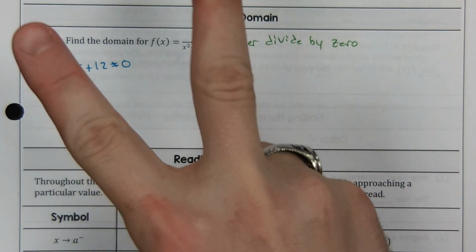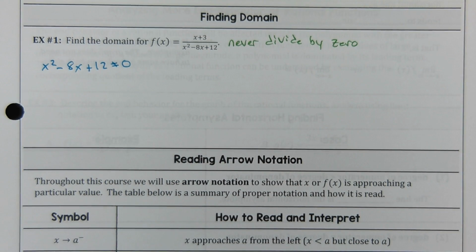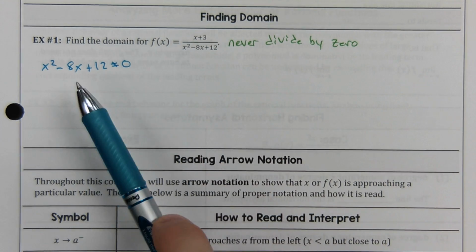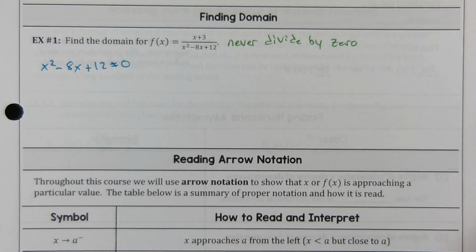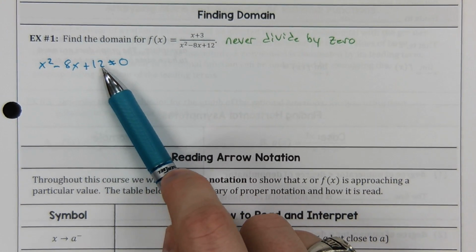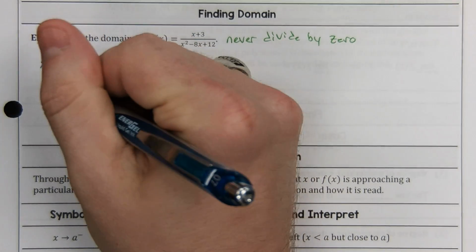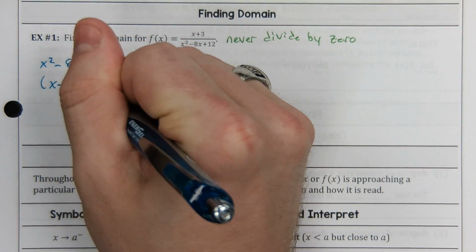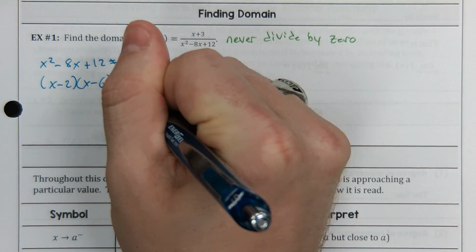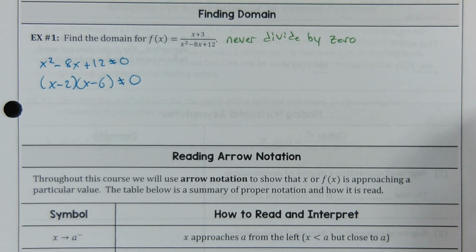And we're going to solve for x, but instead of saying what x equals, we're saying specifically what x is never allowed to equal. There's several ways of solving a quadratic. One of them, if you hate yourself, is the quadratic formula. The other one, the preferred method, is factoring. There are 2 numbers that multiply to positive 12 that add to negative 8. Those 2 numbers are negative 2 and negative 6. This gives us 2 numbers that x could never equal.